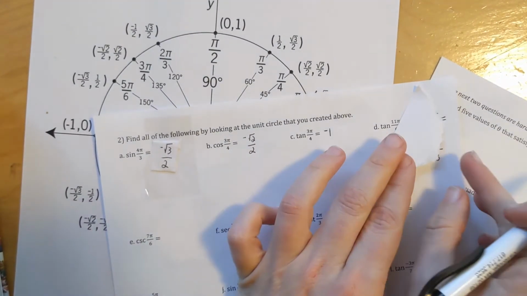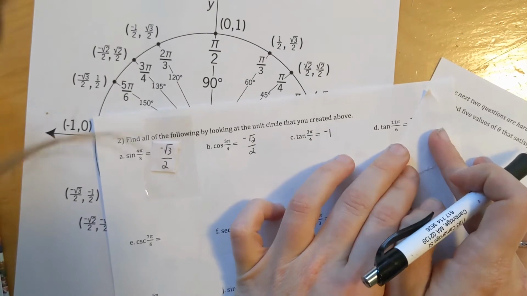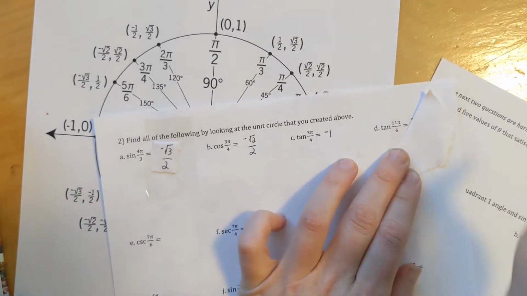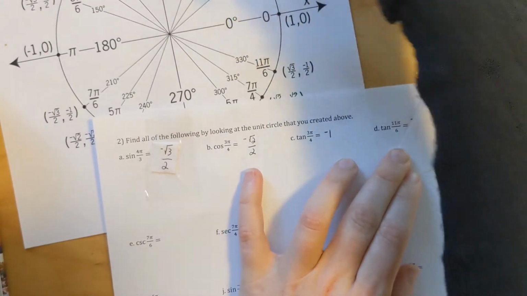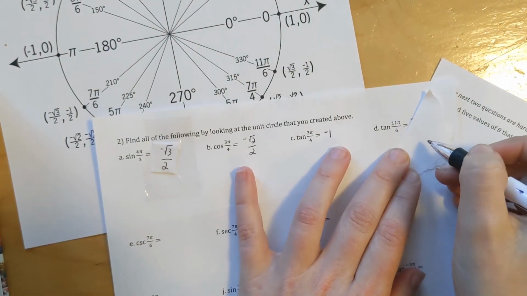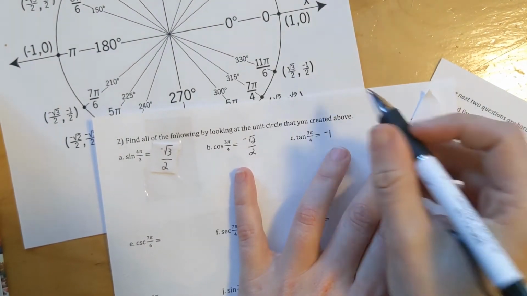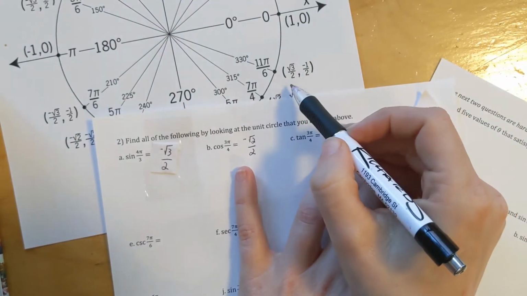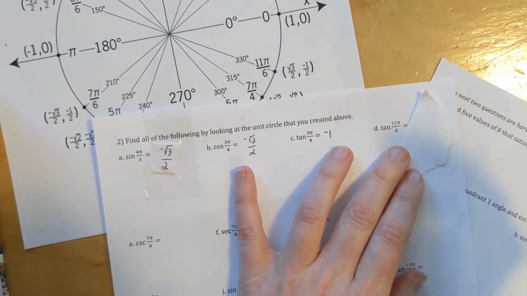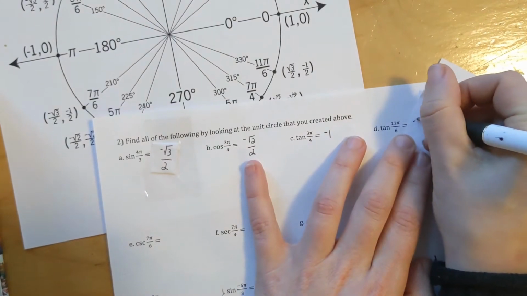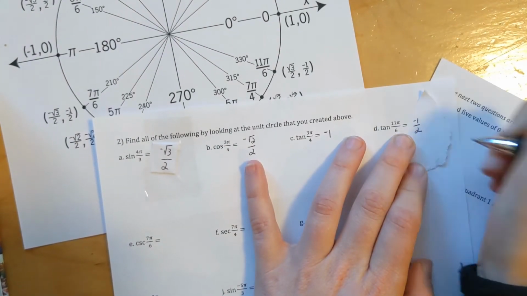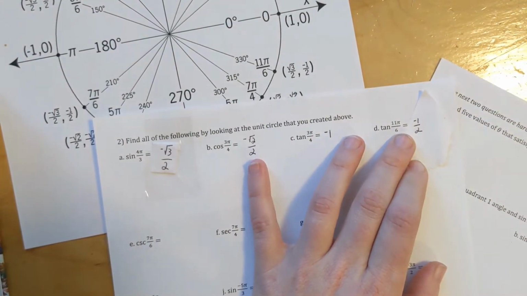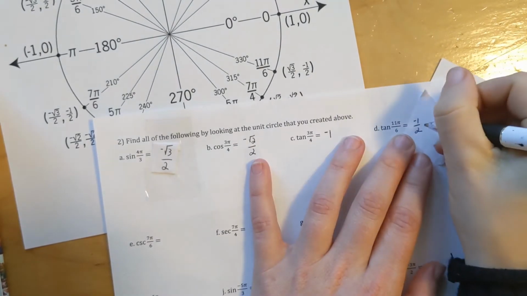And this one I already messed up once, which is why I have paper covering it. Tangent of 11 pi over 6, that's down here. Remember, tangent is y over x. Instead of having a fraction over a fraction, because that's a little hard to conceptualize, I'm going to have y, and then instead of dividing by x, I'm going to multiply by the reciprocal of this x coordinate.